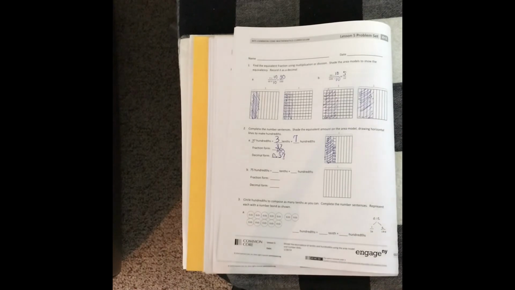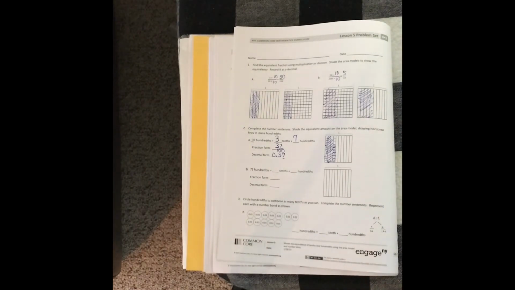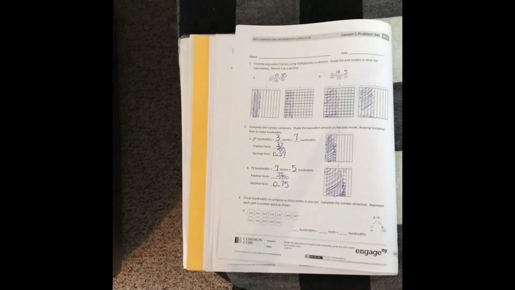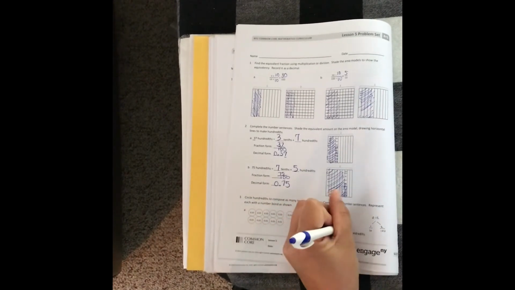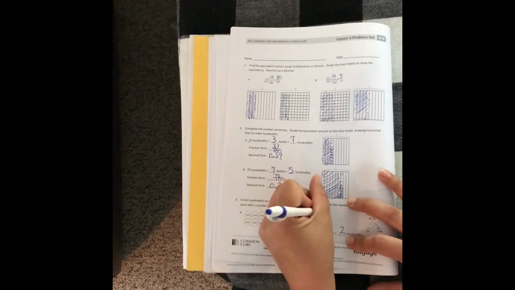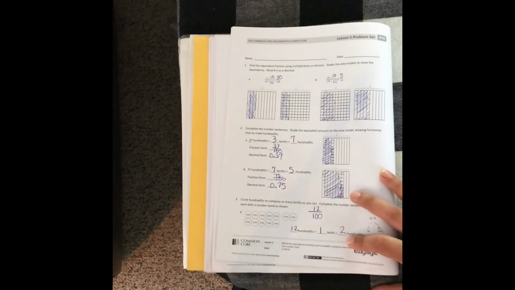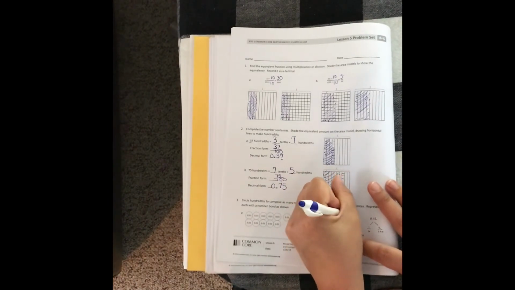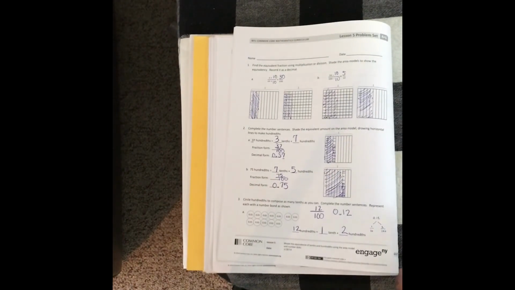Go ahead and try B and then check back with me. So pause your video and try B. Awesome. Go ahead and check out what I did up here, that I colored it in, and then I wrote it as a fraction and as a decimal. So down here we need to show that we have 12 hundredths, which means we have 1/10 and 2 hundredths. So if I could represent that in a fraction, I would have 12 100ths, and I would have 0 and 12 hundredths.